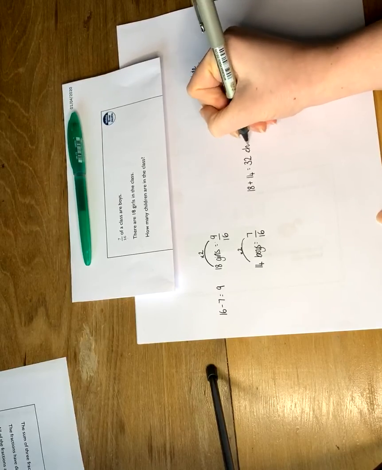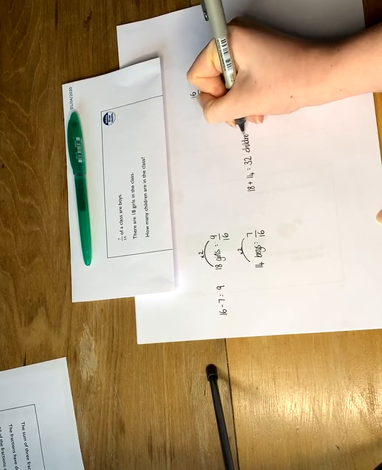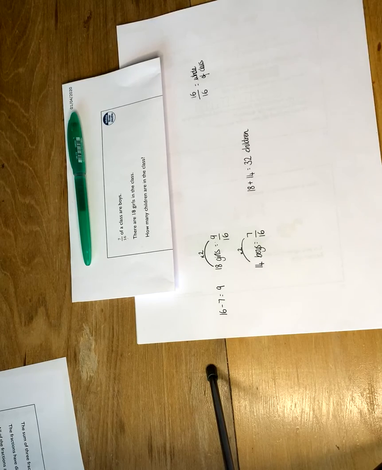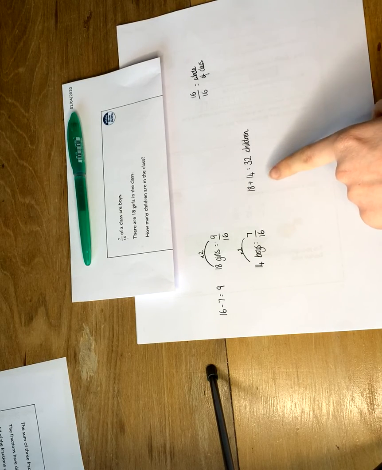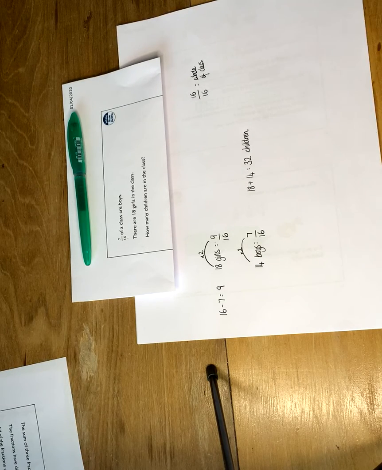I'm going to write 32 children, so I remember my unit. Otherwise, anyone could be thinking it could be 32 biscuits. So I've got 32 children. I then just want you to have a think. Do you notice any other patterns?